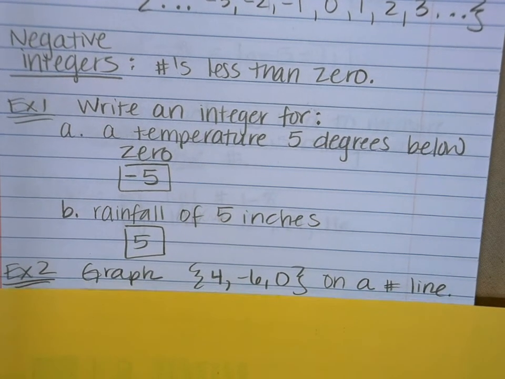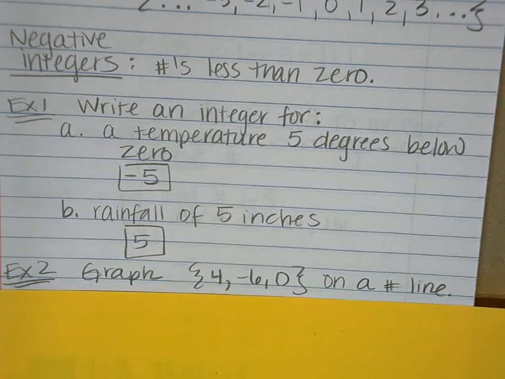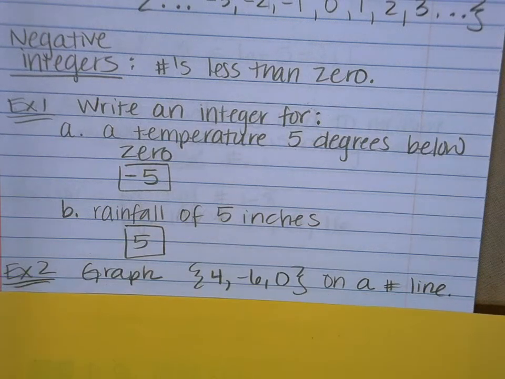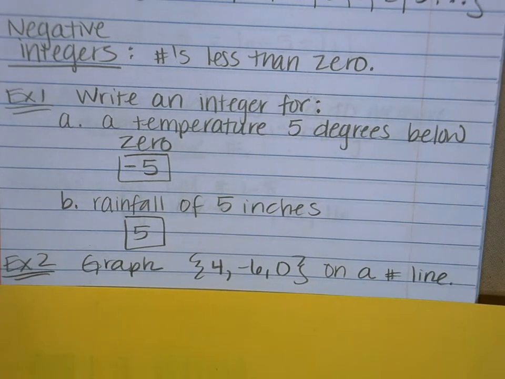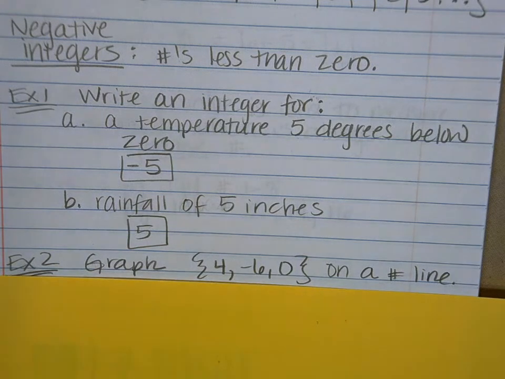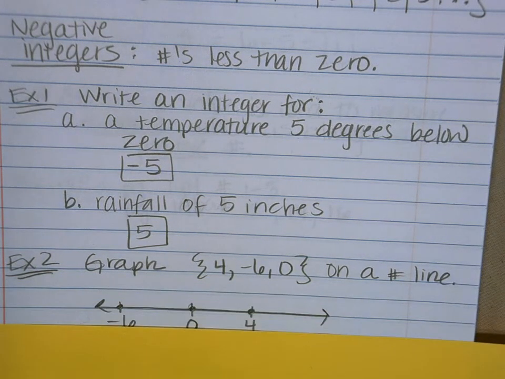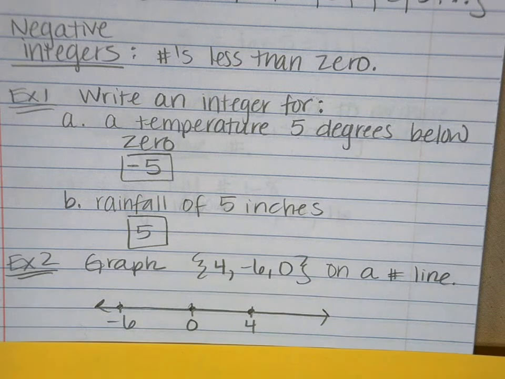Example 2. You guys did some graphing in the book, right? And the little quick check, I had you graph. So these ones are on a number line. That one was on a coordinate graph, right? But we'll be doing both. So if we graph this set of 4, -6, and 0 on a number line, this is how we graph. I think you've done this in 6th grade. Maybe not negatives, but have you graphed a negative number? Awesome. So all you have to do is just graph them. Here I didn't put in all the little tally marks, and that's okay. You don't have to either, as long as you have them in the right order and somewhat in the right place. I'm going to give you full credit on that.